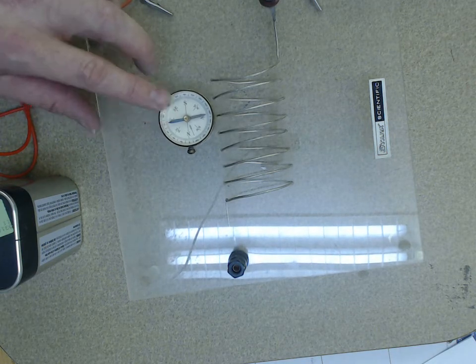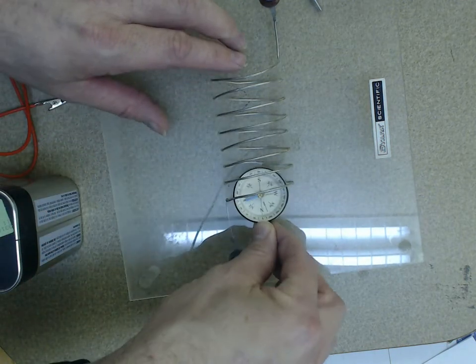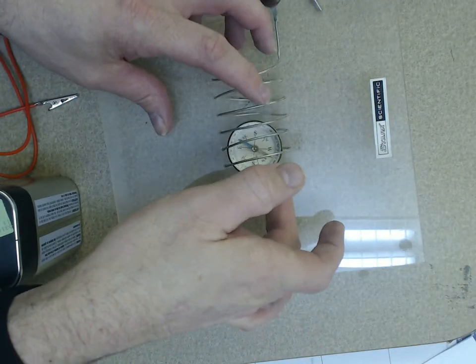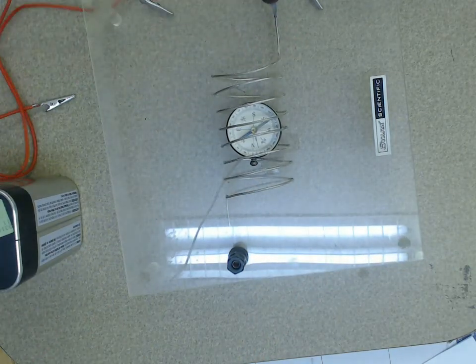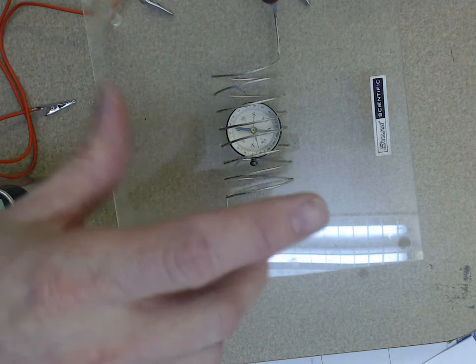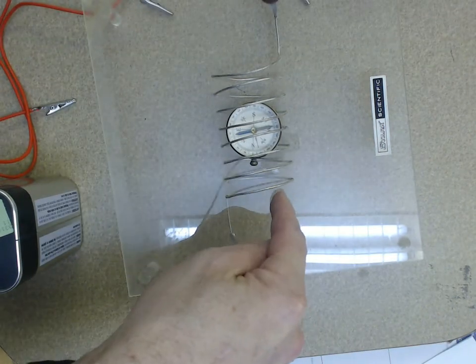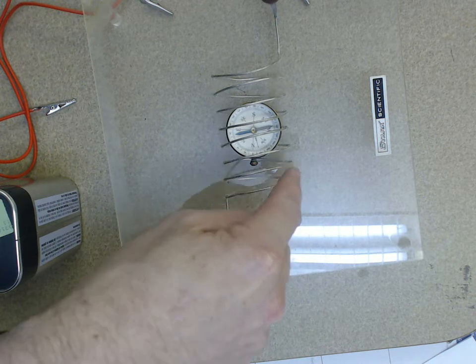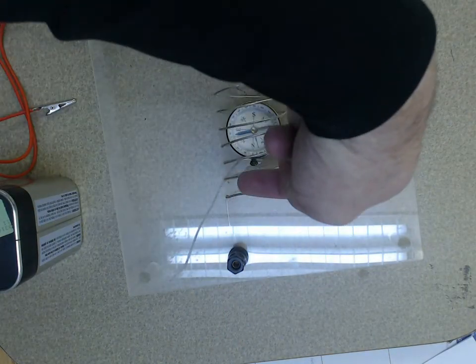So what I'm going to do here, first of all, is I'm going to put this compass inside the solenoid. Get it in the middle. Okay, and now according to this, the current is going to flow. The way I'm going to hook it up, the current is going to flow down. Okay, it's going to go this way.